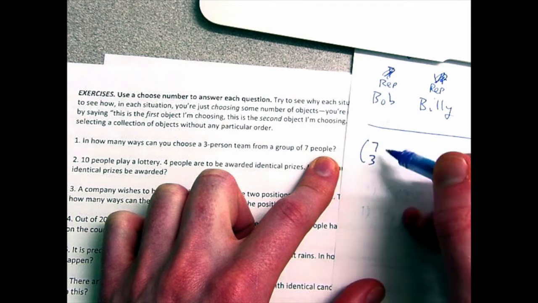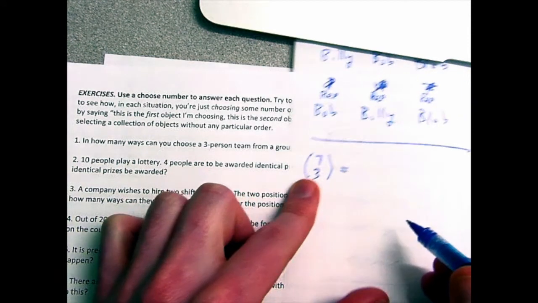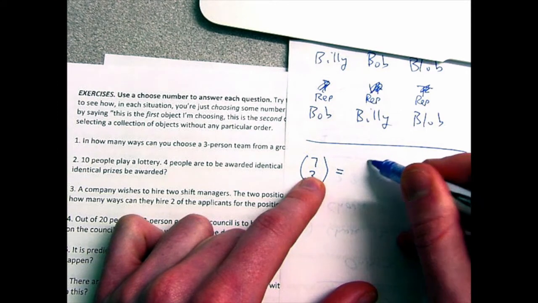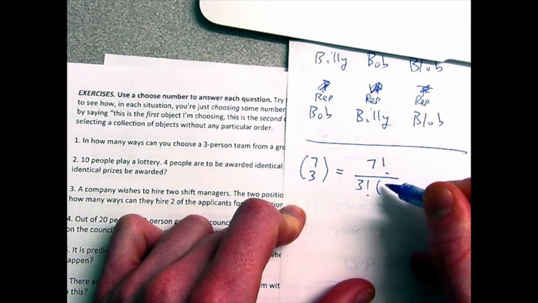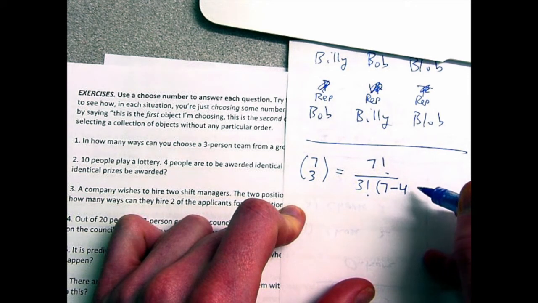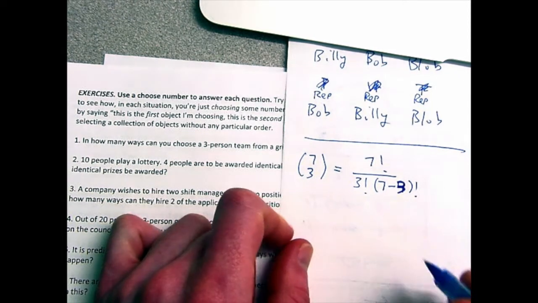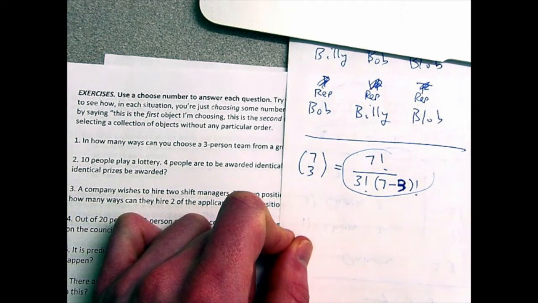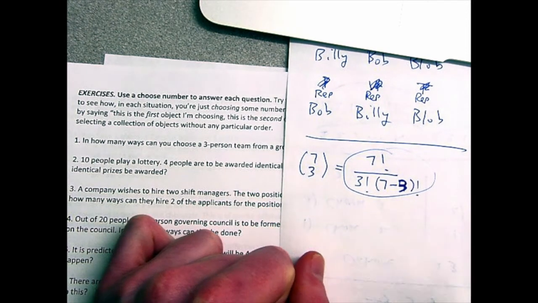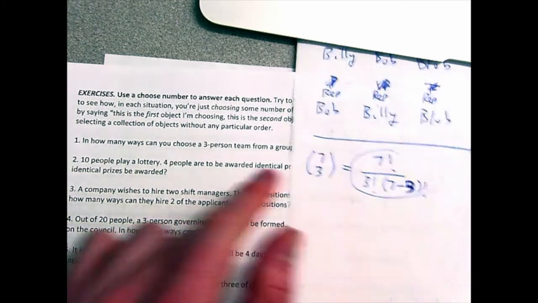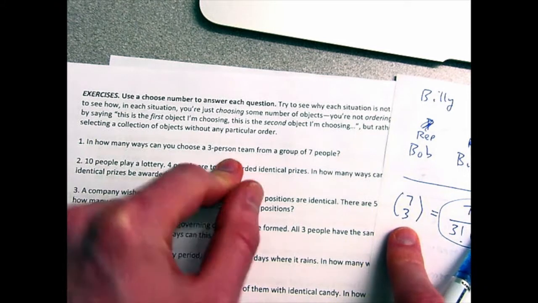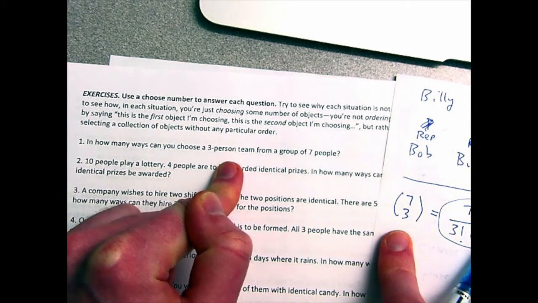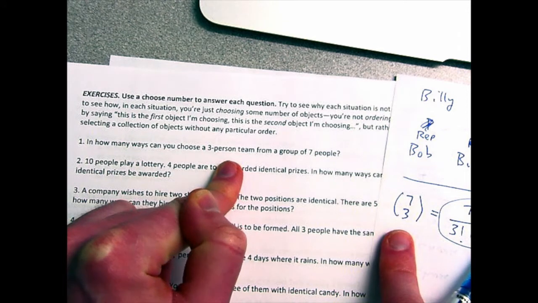That's 7 choose 3, which by the definition of the factorial expression is basically the top number factorial over the bottom number factorial times the difference between them factorial. Oops, 7 minus 3 factorial. So you just have to compute this, and you'll get the appropriate answer. And why are you using a choose number here? Because in a team, order doesn't matter, right? The team Billy, Bob, and Blob is the same team as Blob, Bob, and Billy.